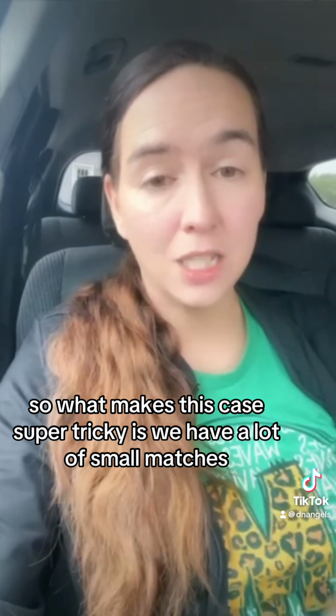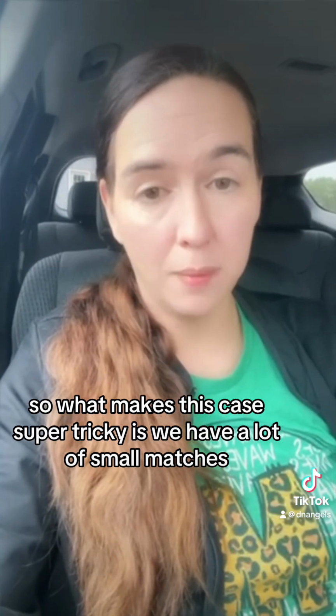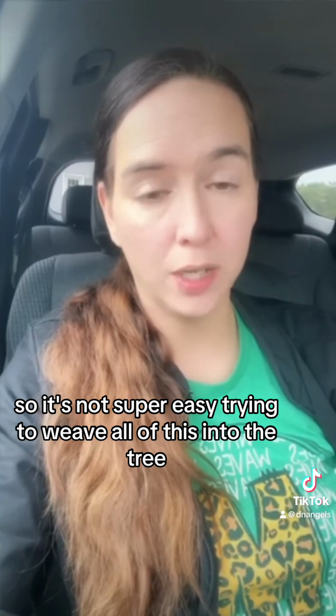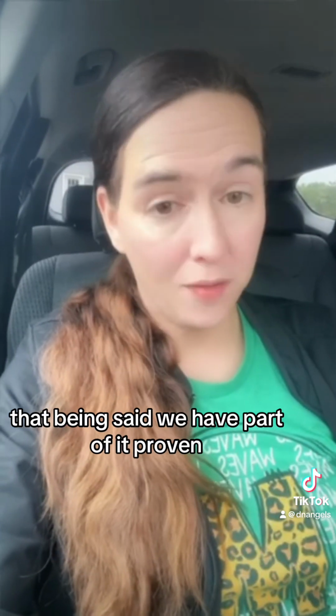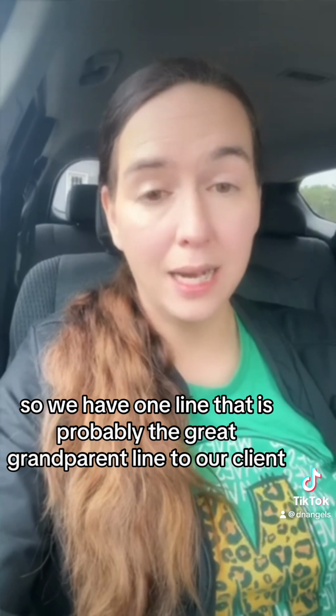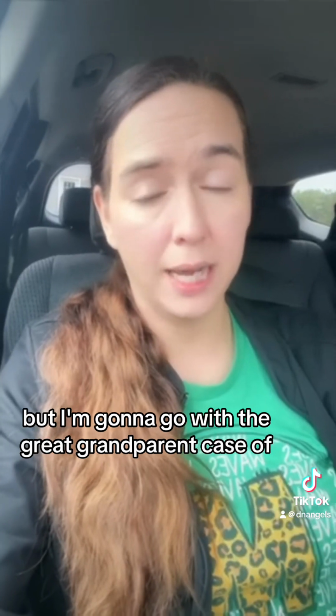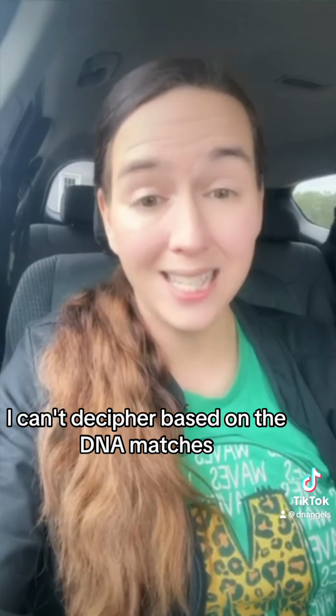So what makes this case super tricky is we have a lot of small matches. We don't have a lot of really good matches. We have a lot of matches with no trees. So it's not super easy trying to weave all of this into the tree to prove his biological line. That being said, we have part of it proven. So we have one line that is probably the great-grandparent line to our client, maybe the great-great-grandparent, but I'm going to go with the great-grandparent case for the sake of this video. I can't decipher based on the DNA matches, so we're going to just go with it.